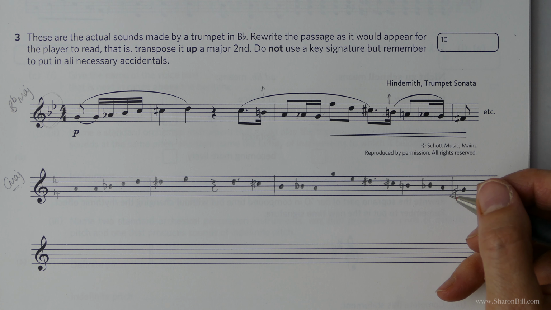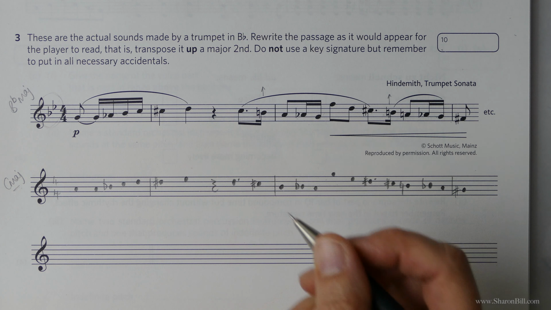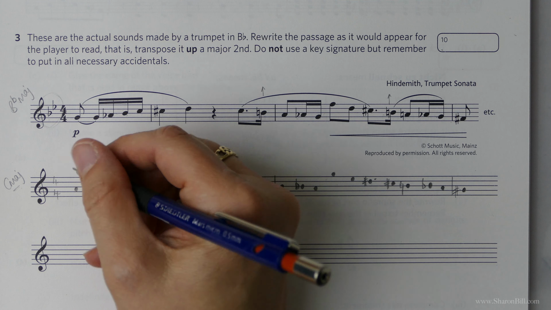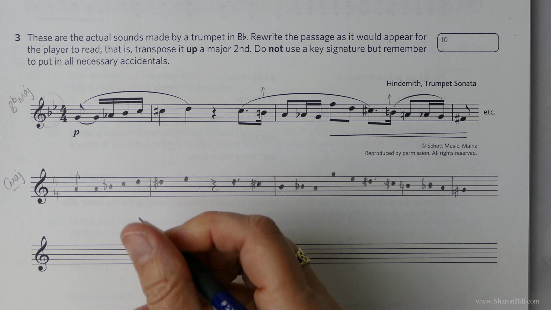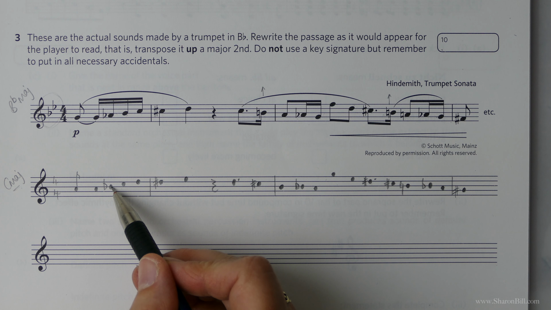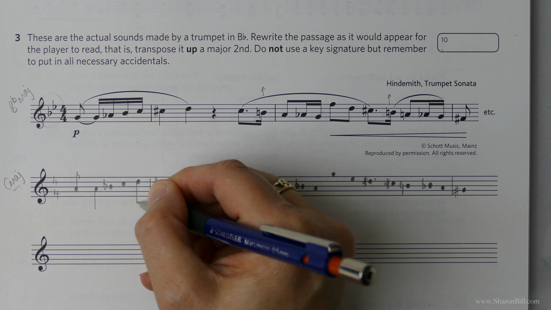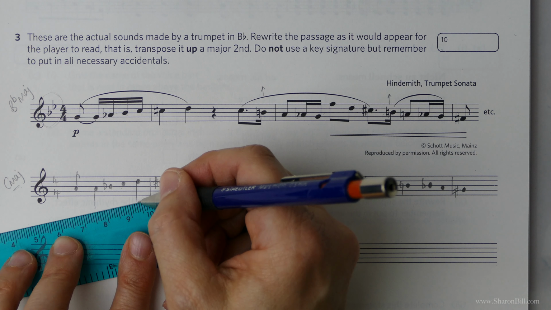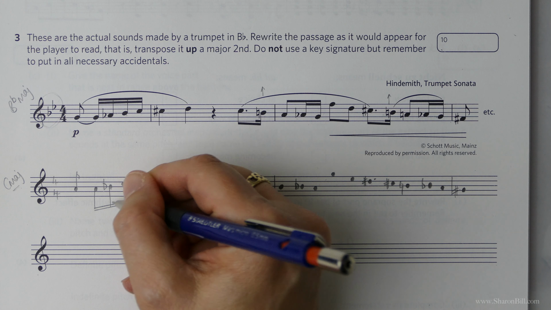Now we just need to add the stems, because by nudging it up a step we may have to rearrange the way we do the stems. So this stem would go up, being below the middle line. However, these two must come down. That one can go either way, so this one is outvoted. So these will have to change direction. Just that one little step up has meant we need to change the way the stems go.